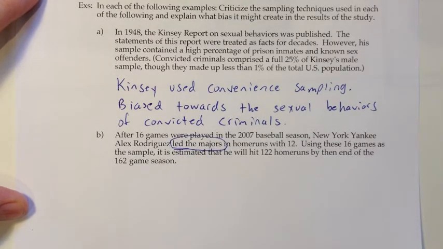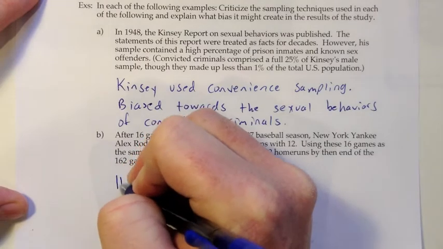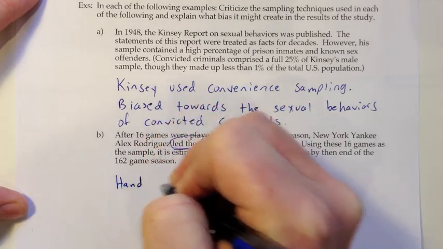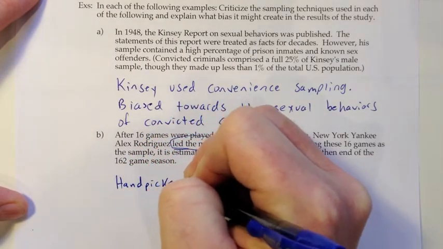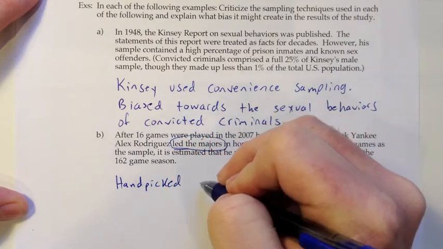So we're using the top performer, and if you look back at the definition, that falls right into the category of handpicking your data. So the most likely thing I would say here is that the problematic sampling method is handpicked data.